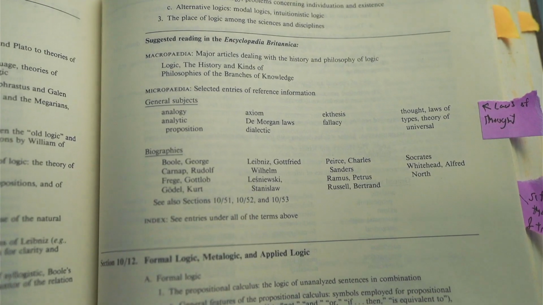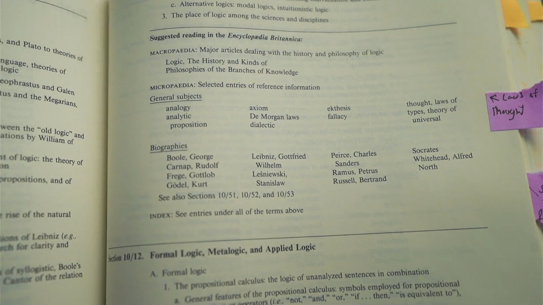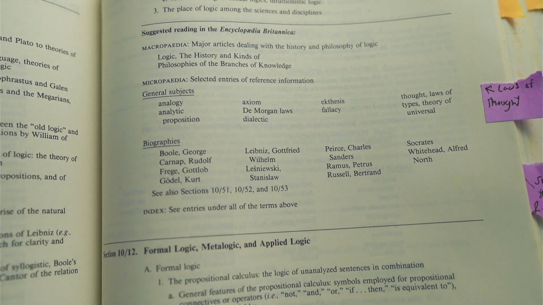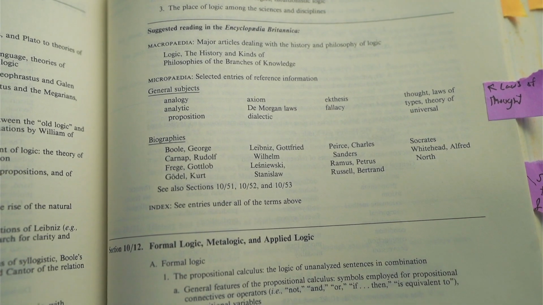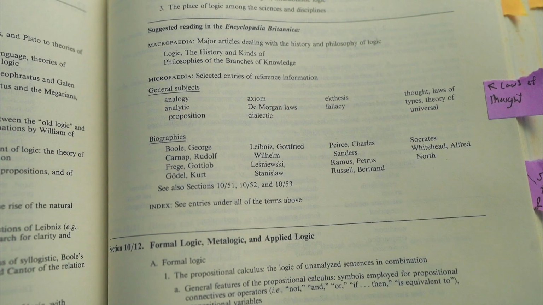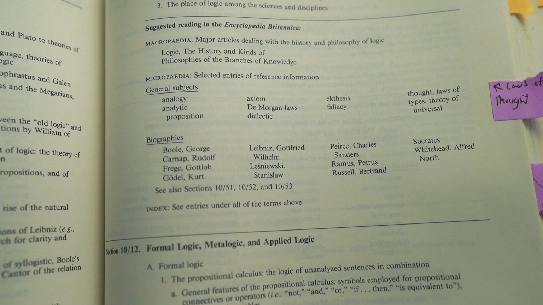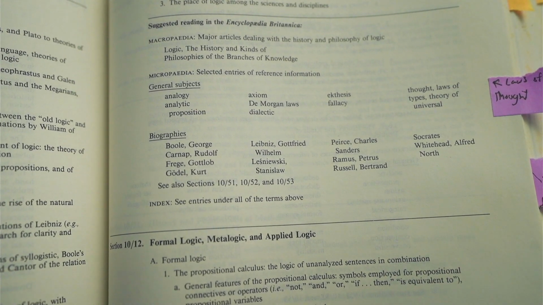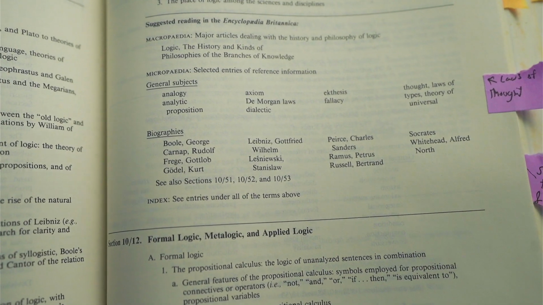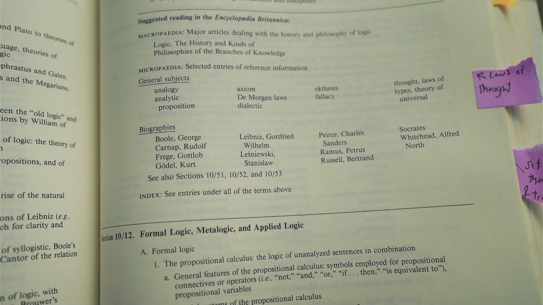So there's suggested reading. First, they do the Macropedia, which is the major long articles that can be 10, 20 pages, can be up to like 200 pages. So logic, the history and kinds of, philosophies of the branches of knowledge. And then you have the Micropedia references, and there's 2 types. There's general subjects and there's biographies. And we're going to, in a second, look at one of these Micropedia references so you get the sense of what it's like to actually use this.